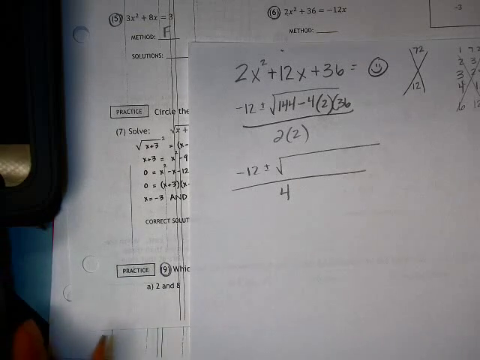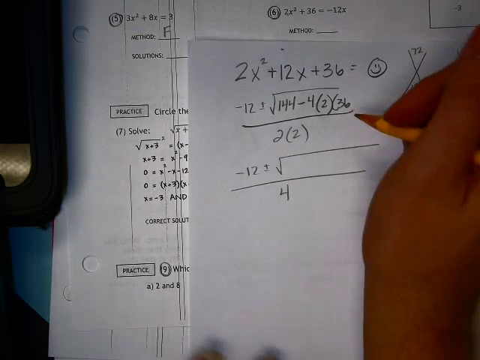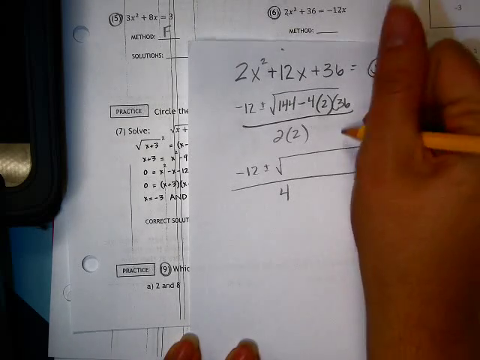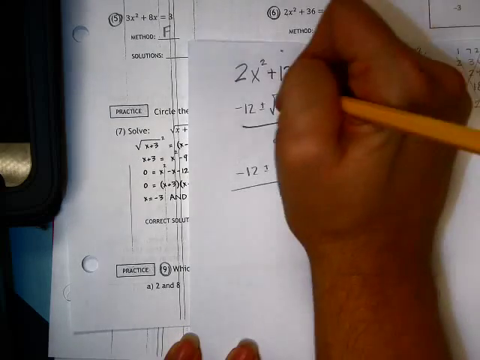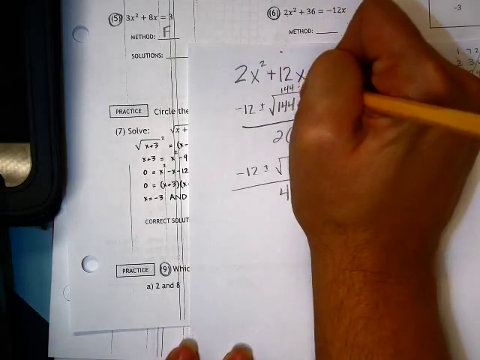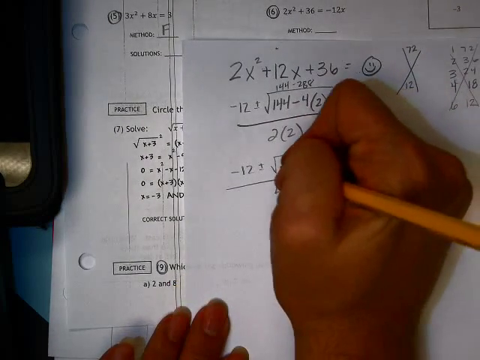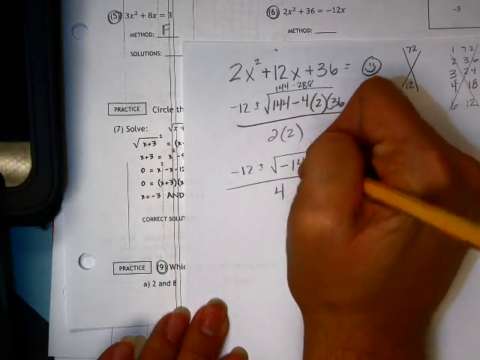My calculator says 288. So 144 minus 288 is negative 144.